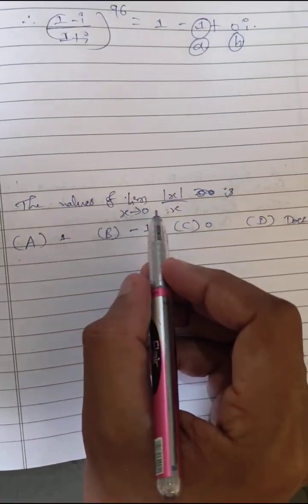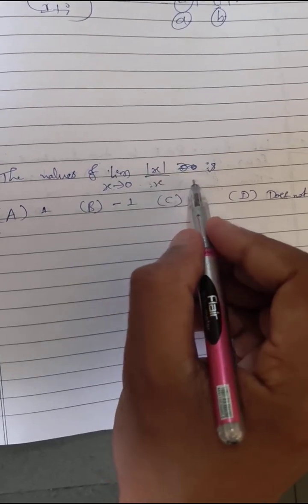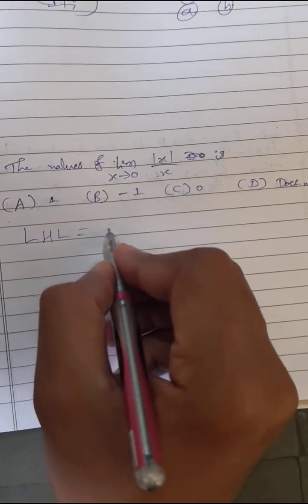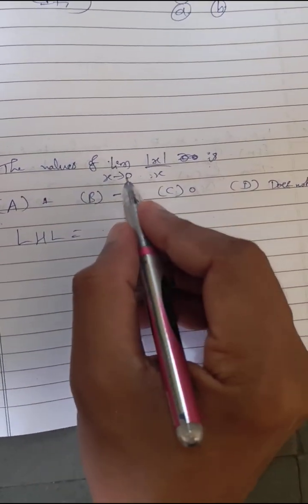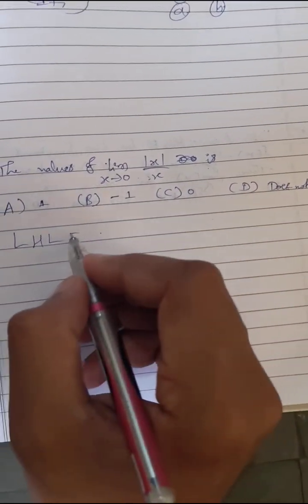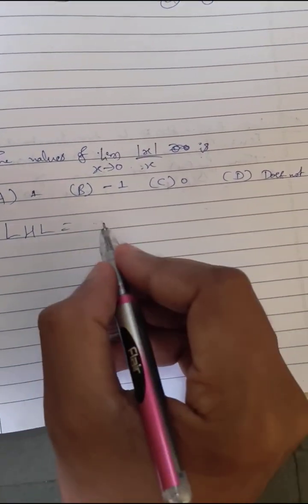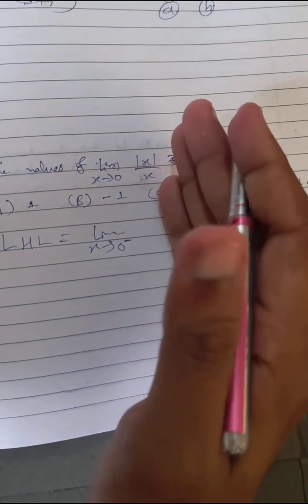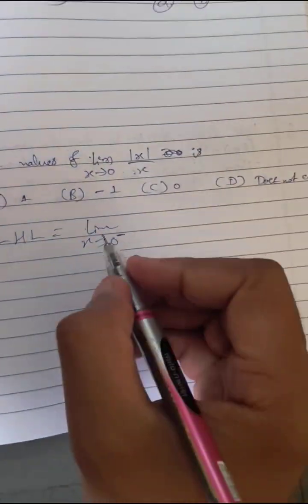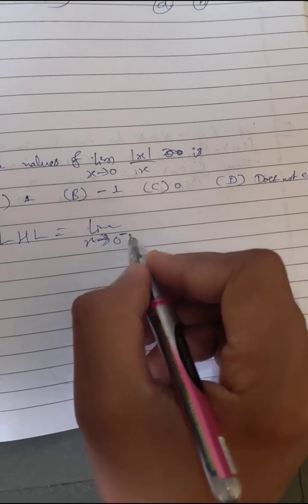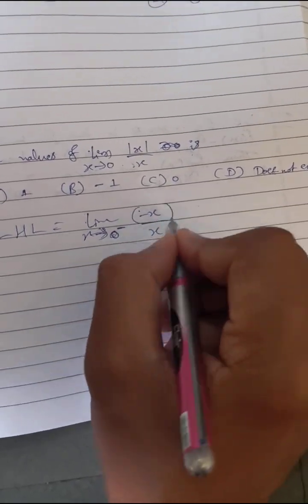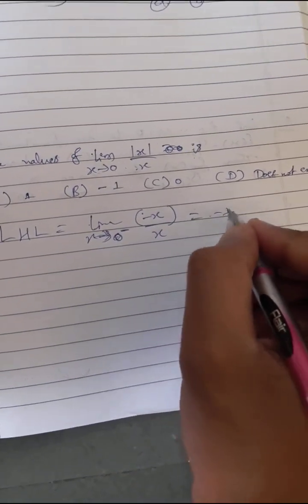So the value of limit x tends to 0 of mod x divided by x. So here consider the LHL first. What is LHL? We have to approach the value of x to 0 from the left hand side, that is x tends to 0 minus, from left to the origin. So when x is coming from the negative side, mod x becomes negative x. Is it clear? Divided by x. So solve this, and this becomes minus 1.